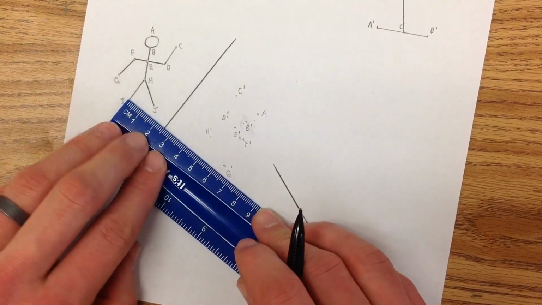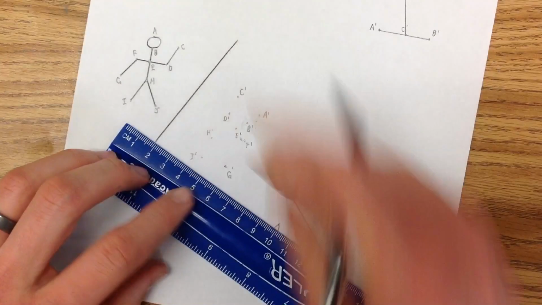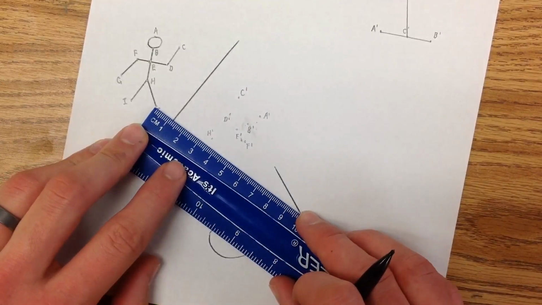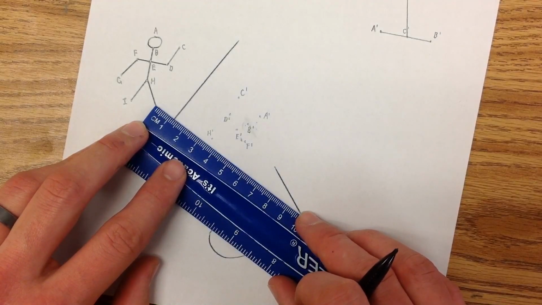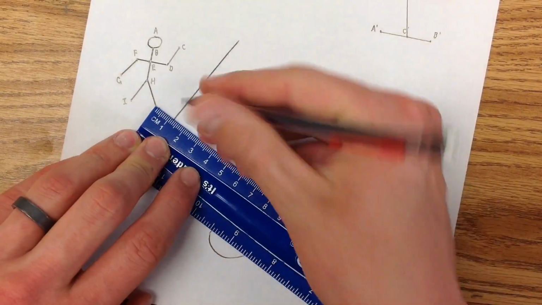I, 2.5, call that 5. And J looks like 1.3, so 2.6.